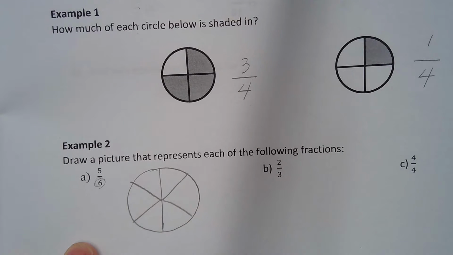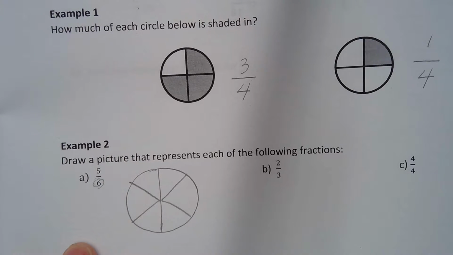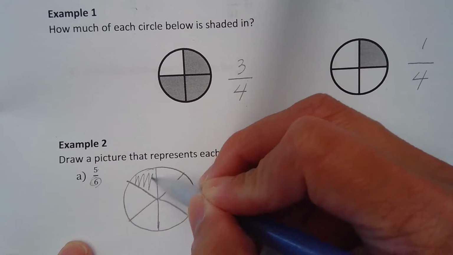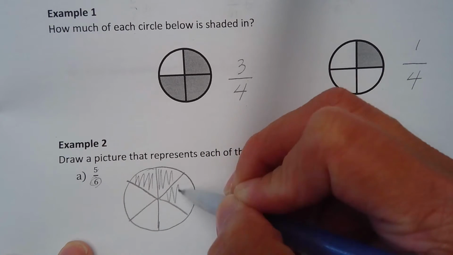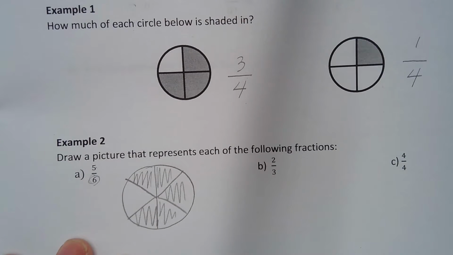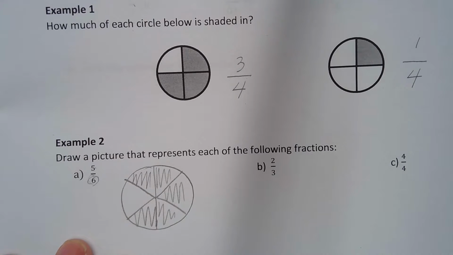This denominator tells us that. What about the top number? 5. So draw a picture that represents 5/6. That means 5 are shaded, so 5 out of all 6 is shaded.